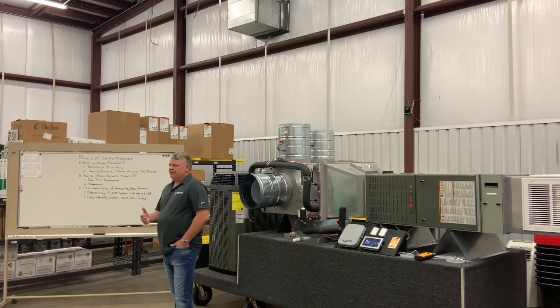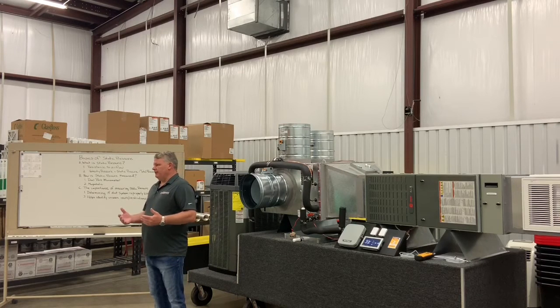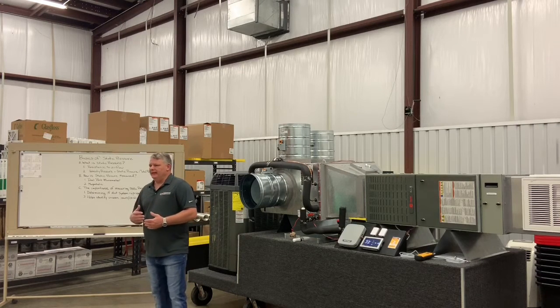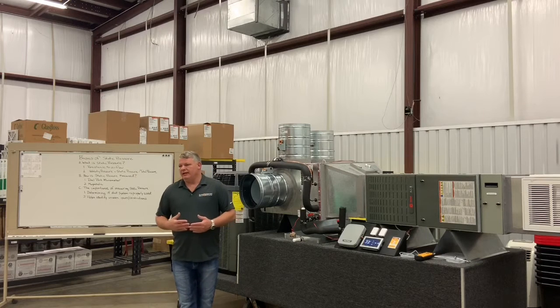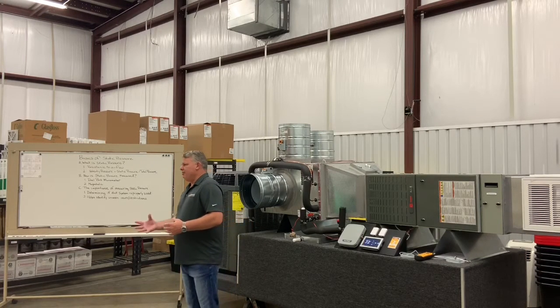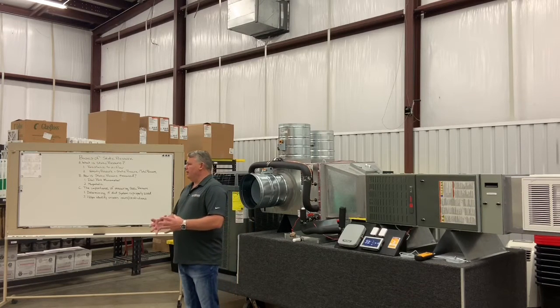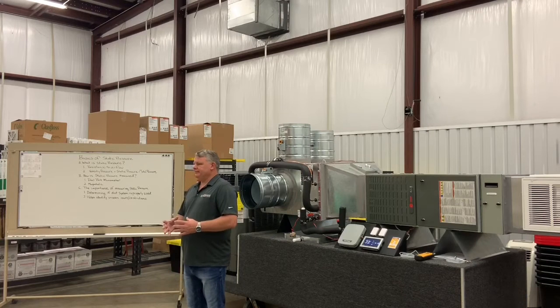Static pressure is a measurement of the resistance to airflow. Specifically in an HVAC system, it is the resistance that the duct system and the evaporator coil and the filter provide to the blower motor in the furnace or air handler.